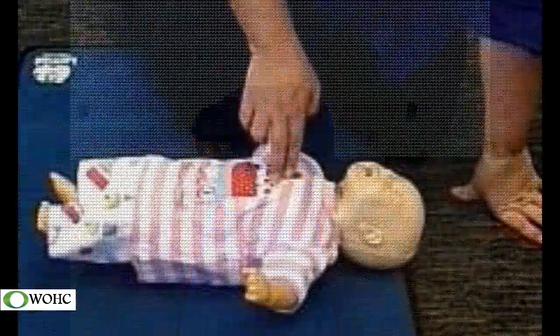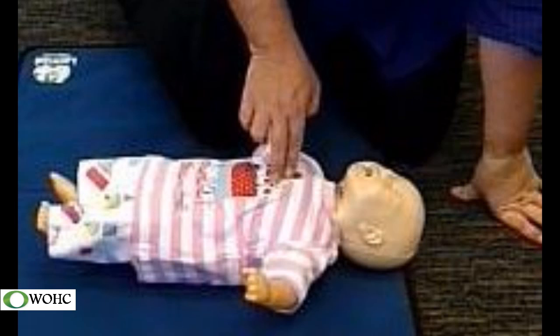Should the infant become unconscious, perform CPR at 30 to 2 just as you did earlier.